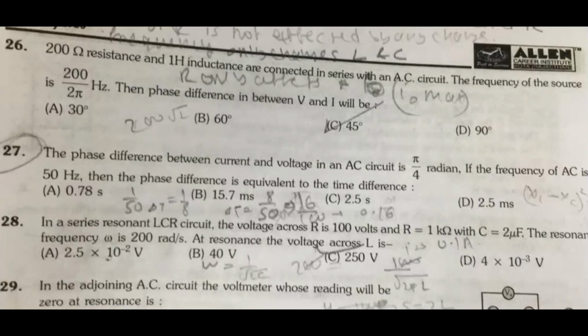Phase difference between current and voltage is pi by 4 radians. The frequency is 50 hertz, and the phase difference is equivalent to a time difference of how much? What is the relation between phase difference and time difference? Omega delta t is equal to the phase difference. So if your phase difference is pi by 4, in terms of time it is omega delta t, where omega is 2 pi f. Got it now? So omega is 100 pi. So just divide pi by 4, divide by 100 pi. So you get the time in seconds, and then convert that to milliseconds.